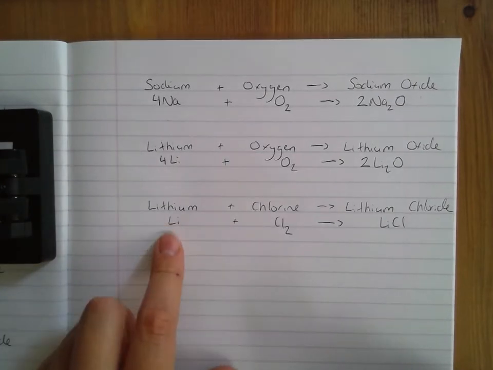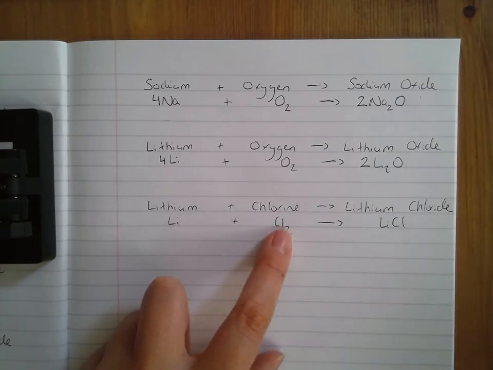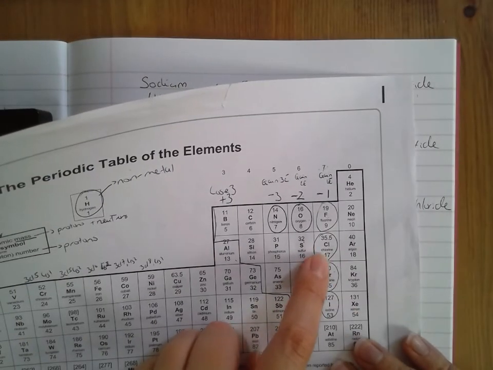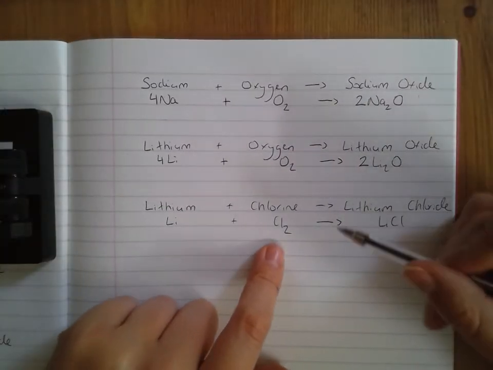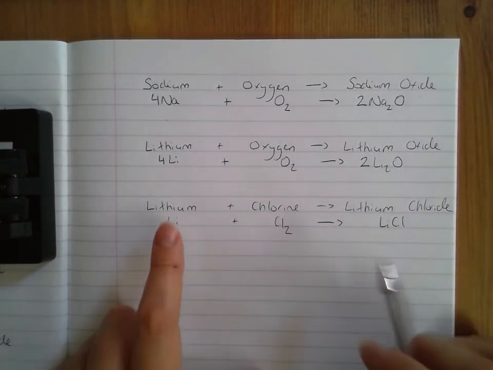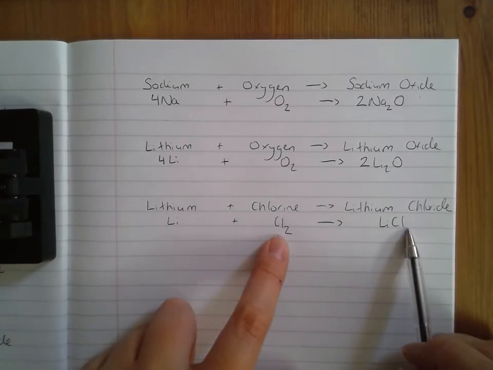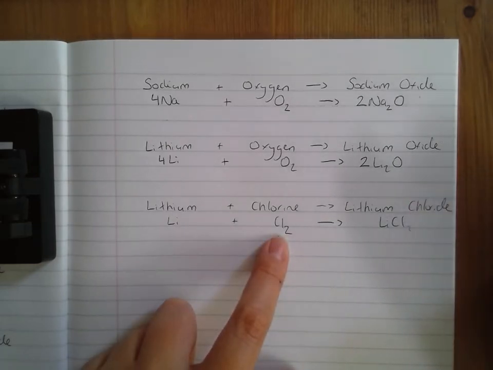The last one, lithium again, symbol is Li. Chlorine on the periodic table has a symbol of Cl, and chlorine is in group 7, and it's one of my circled ones. So instead of writing it as Cl, I write it as Cl2. Okay, then I go back and balance. 1 lithium on each side, so that's fine. But 2 chlorines on the left and only 1 on the right. I can't just stick a little 2 there.